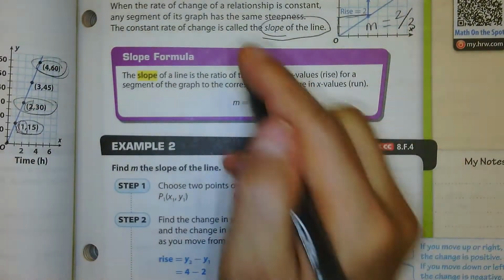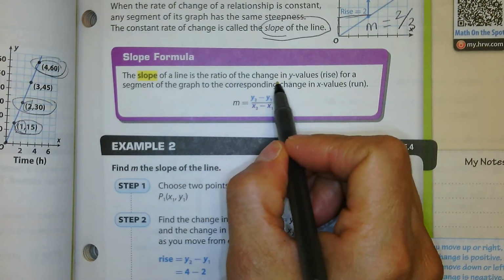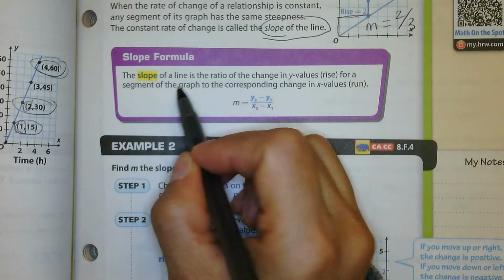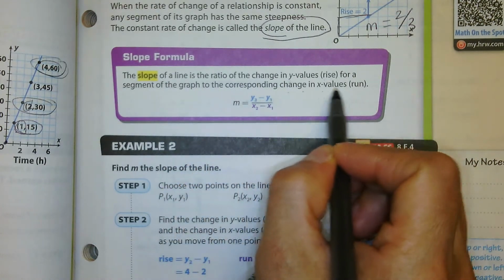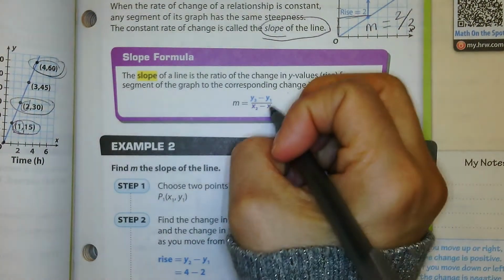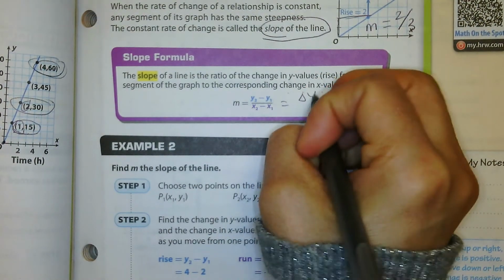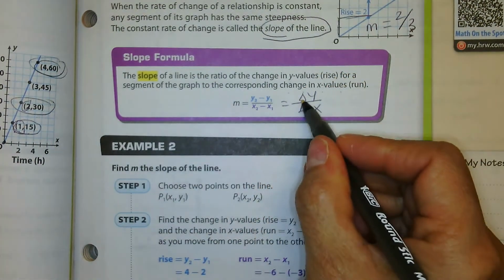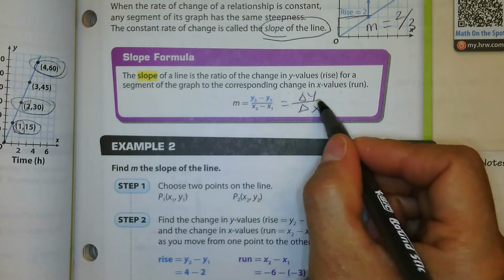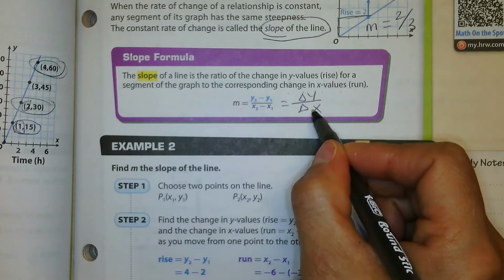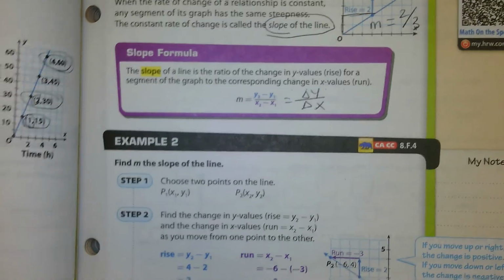Okay, the slope of a line is the ratio of the change in y, the rise, for a segment of the graph to the corresponding change in x. I don't like this formula. So what I do is I just say, okay, it's the change in y over the change in x. That little triangle means the change, the difference. How much do the y's change and how much do the x's change? You just subtract them. Okay?